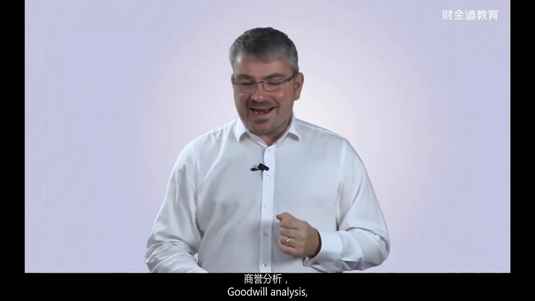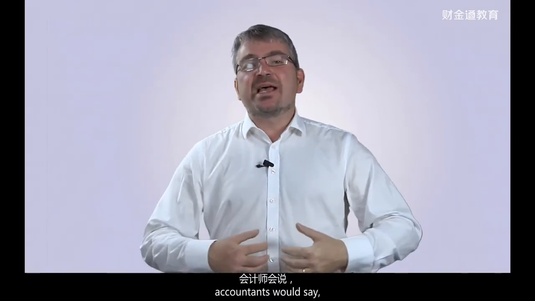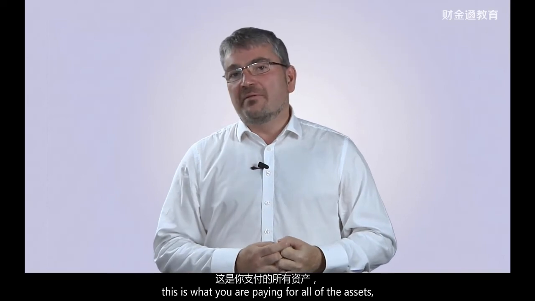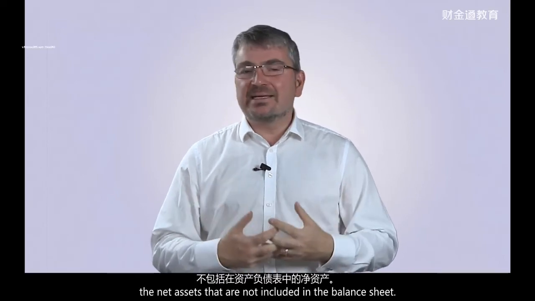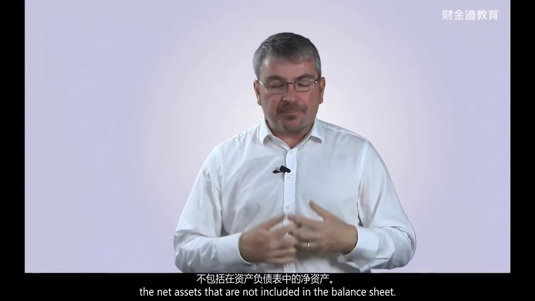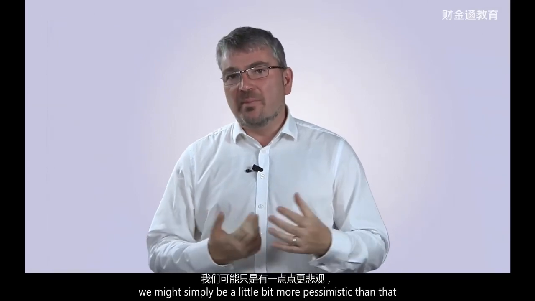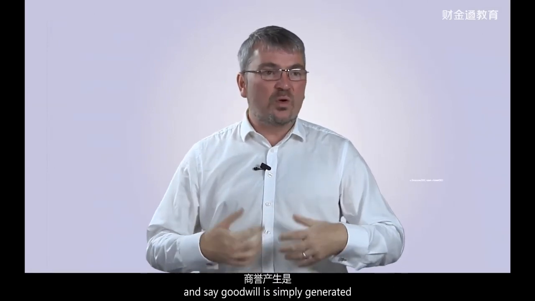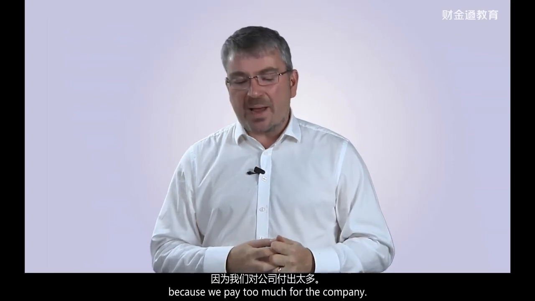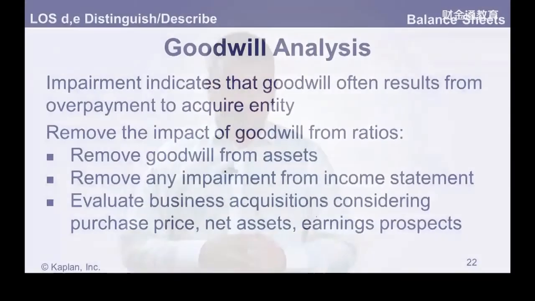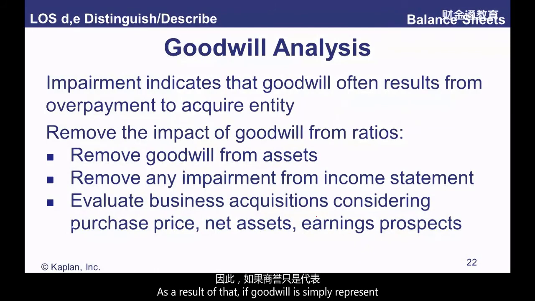Goodwill analysis. As we said, accountants would say this is what you're paying for all of the assets and all the net assets that are not included in the company's balance sheet. As an analyst, we might simply be a bit more pessimistic than that and say, well, goodwill is simply generated because you paid too much for the company. Now, as a result of that, goodwill simply represents overpayment to acquire a subsidiary, that's not going to generate future earnings. And if it's not going to generate future earnings, it's not really an asset. Where's the inflows of economic benefit?